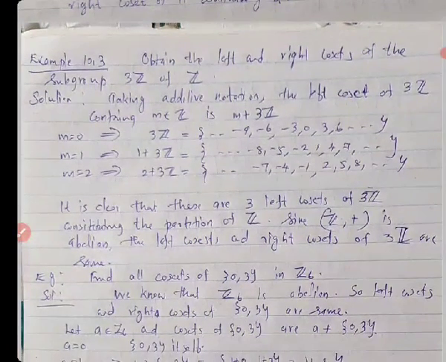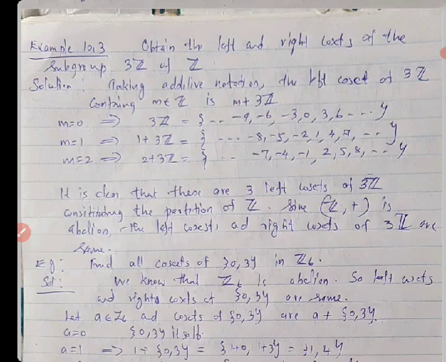So the coset 1 plus 3Z is the set containing 1, 4, 7, etc., and on the left it is minus 2, minus 5, minus 8, etc. Similarly, for m equal to 2, I get 2 plus 3Z. I stop finding cosets here because the union of these three cosets gives you Z itself.